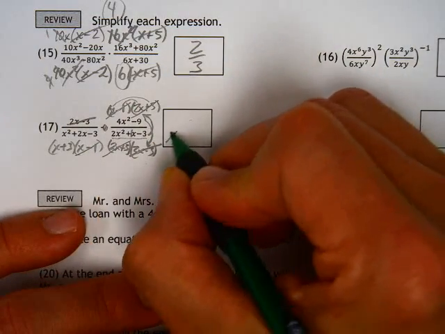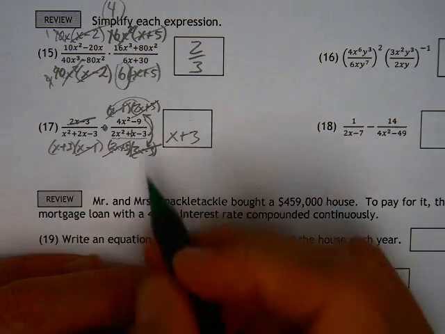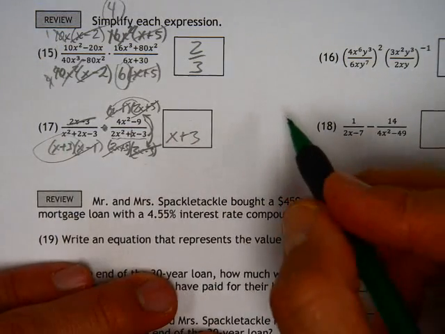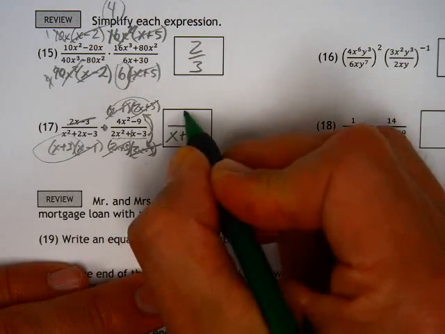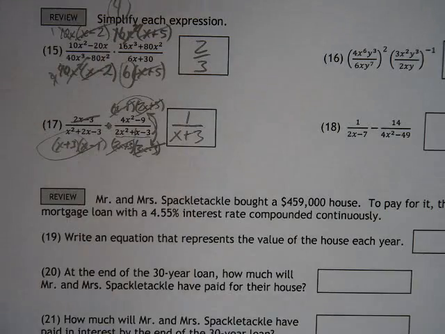Now in theory we have an x plus 3 as our final answer, but if you don't acknowledge that it's on the bottom, it's not right. The only way of showing that it's on the bottom is to make sure you put a 1 on top, and we're good to go.